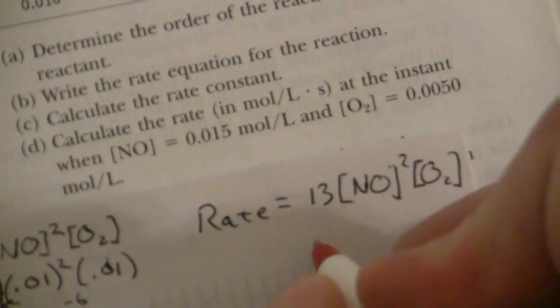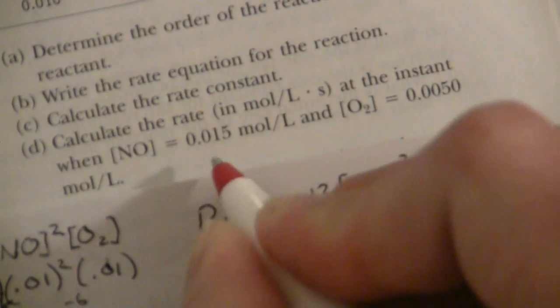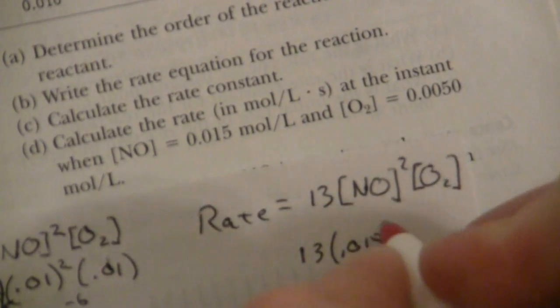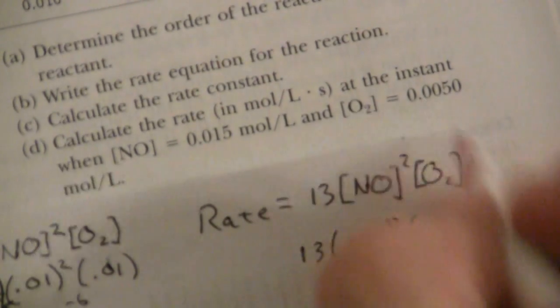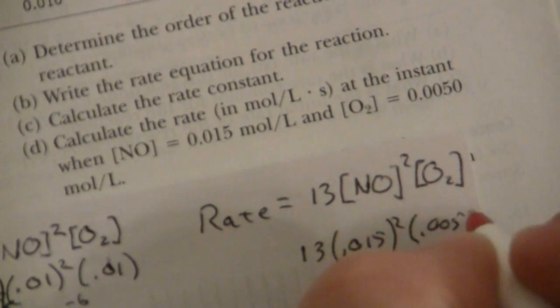So we put in 13 times 0.015 squared times 0.0050.